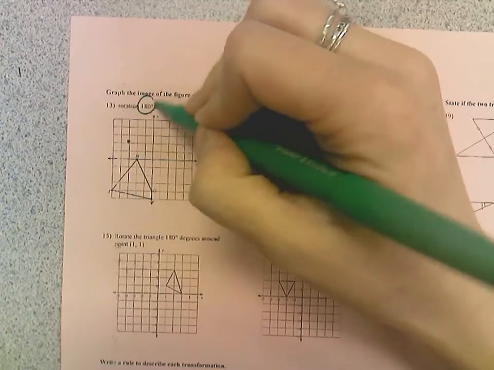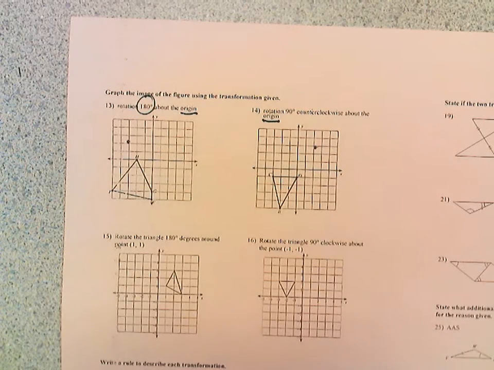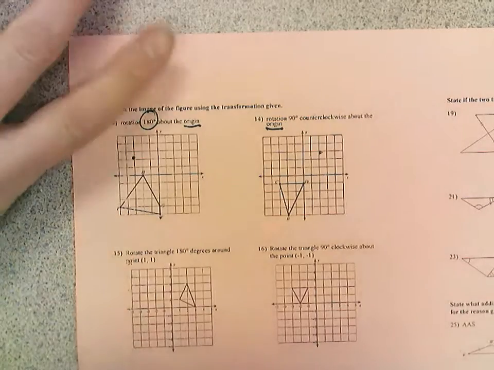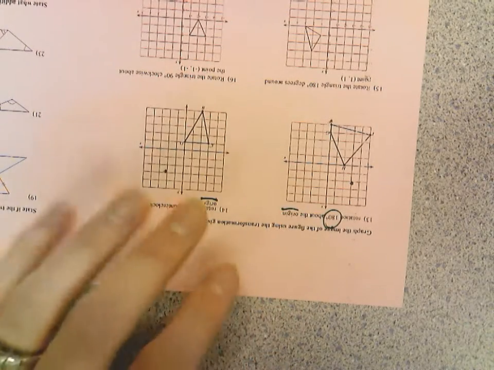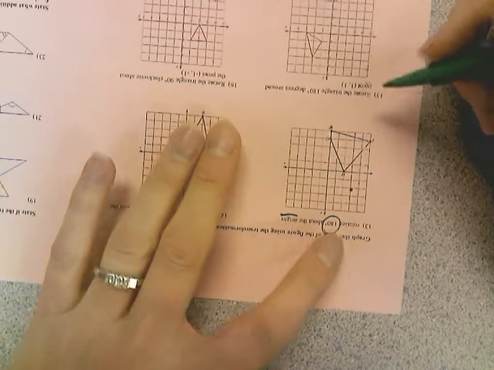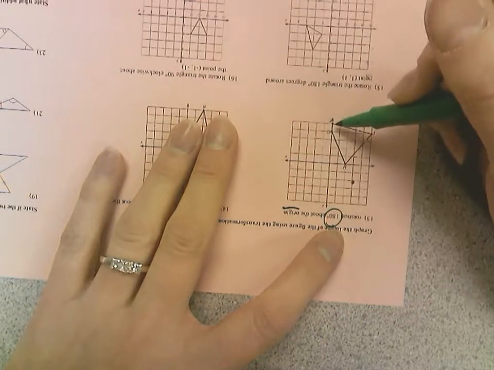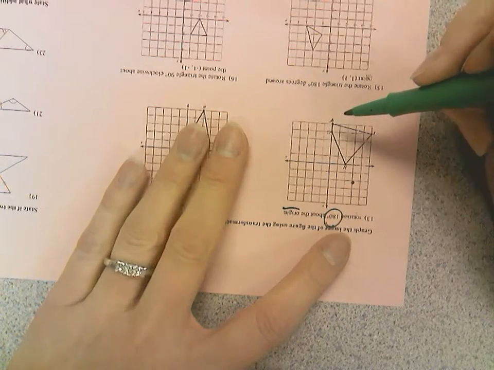Anyways, this says rotation 180 degrees about the origin. There are many ways, but the easiest way to do rotations is to turn your paper. So I'm going to turn my paper 180 degrees, and it doesn't matter clockwise or counterclockwise for 180 degrees. Now we pretend our grid line is right side up, so that we're not looking at it upside down.